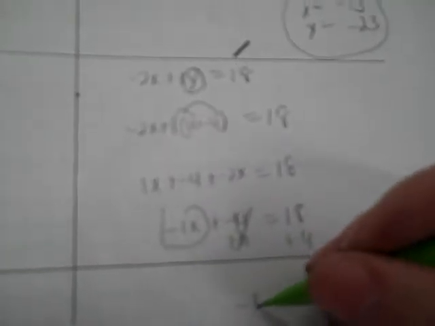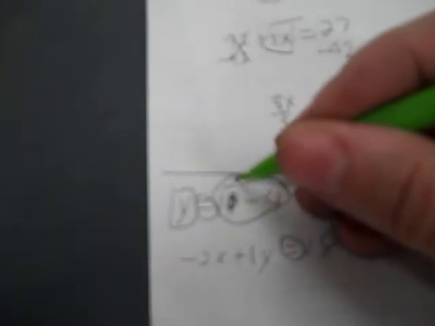I get -1x equals 22. Then I divide by -1, and x equals -22. I will be putting -22 in for x right there. All I need to do is take 1 times -22 minus 4, -26.